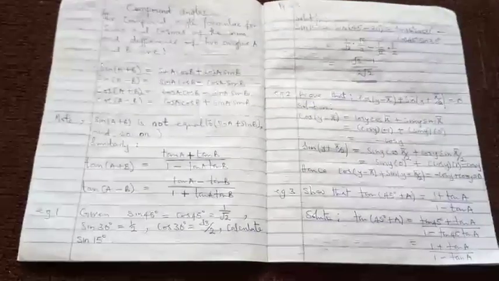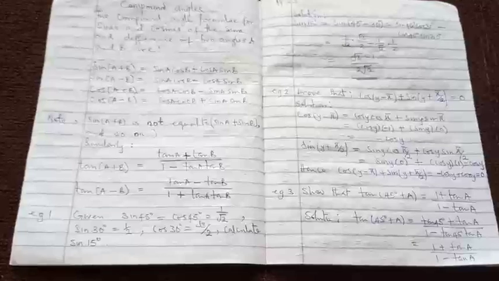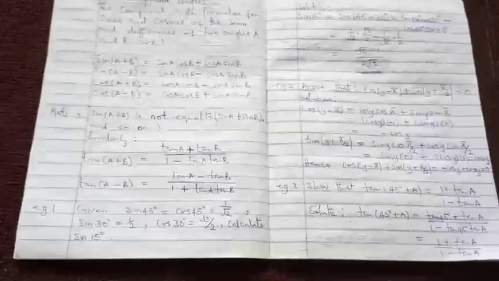Tan A plus B once again is given as tan A plus tan B divided by 1 minus tan A tan B. Tan A minus B equals tan A minus tan B divided by 1 plus tan A tan B. Let's take an example.